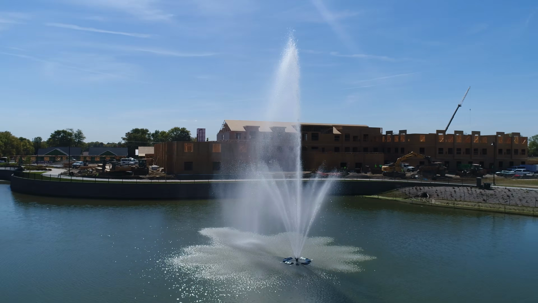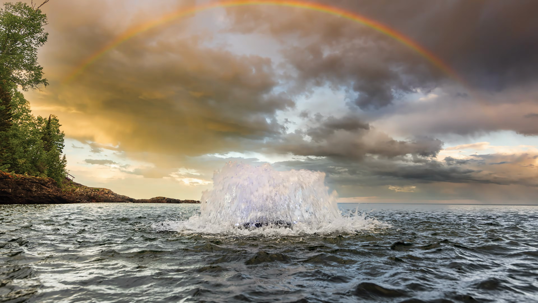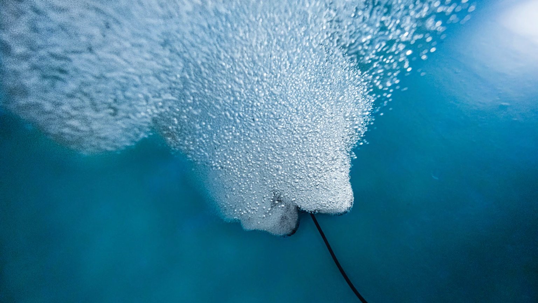At the end of the day, getting your water moving is important. So whether your specific need leads you to choose the elegance of a fountain, the power of a surface aerator, or the supreme mixing capability of a diffused aeration system, your pond will thank you for the increased water movement.